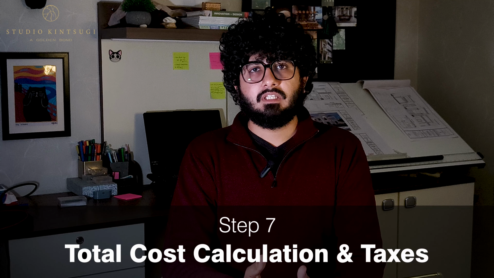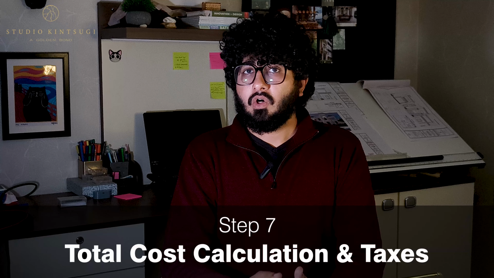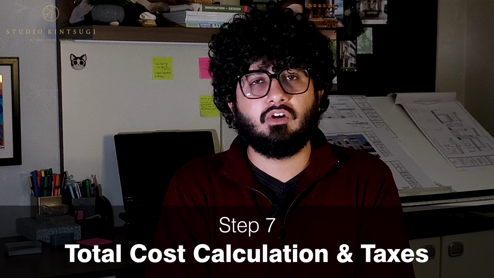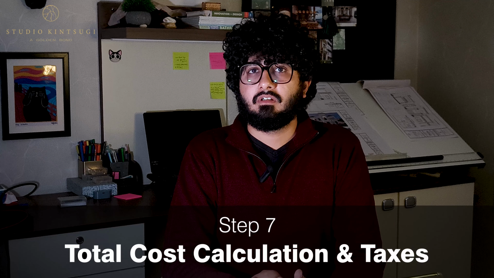Step 7. Total cost calculation and taxes. Simply sum up all the category-wise totals to get the project's grand total. Also, don't forget to include 18% GST or any other applicable taxes in your estimation.